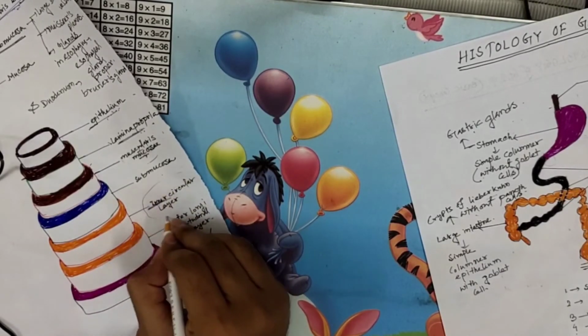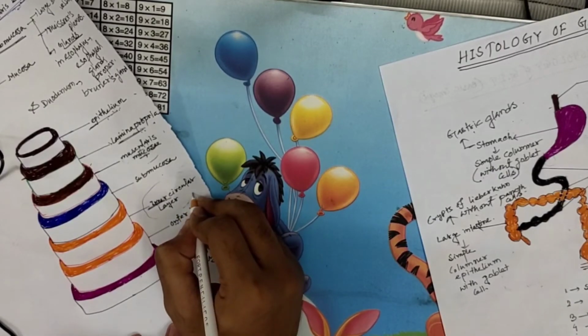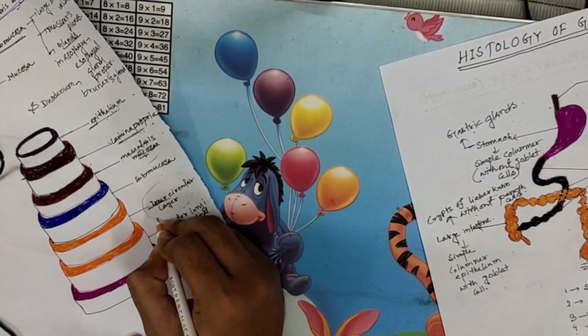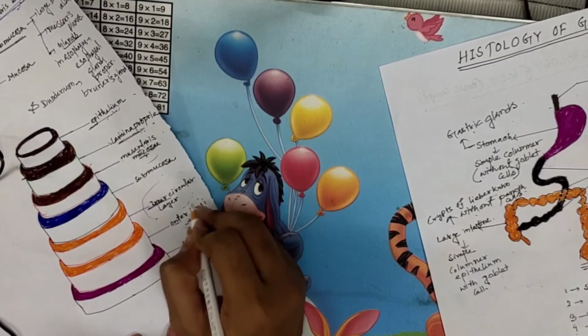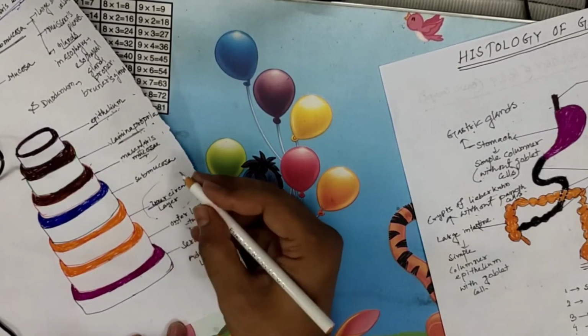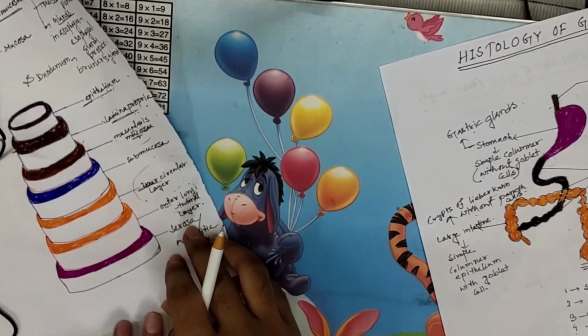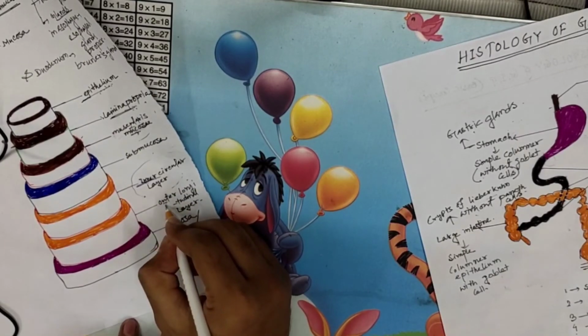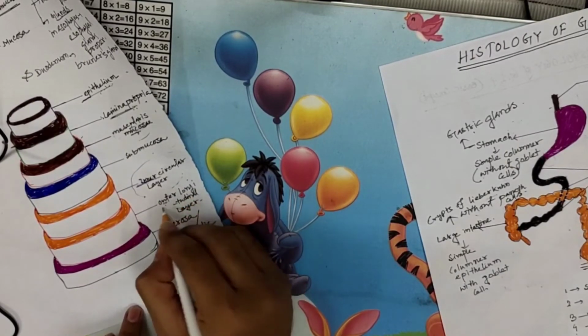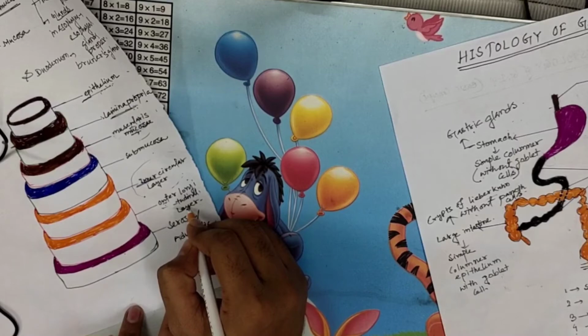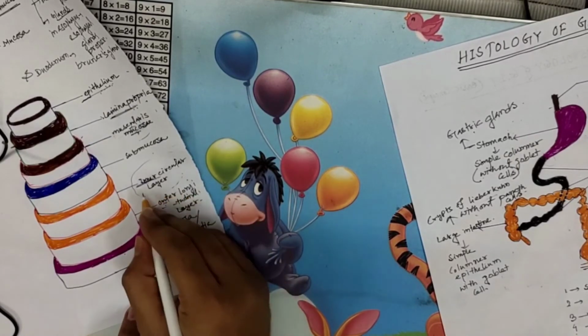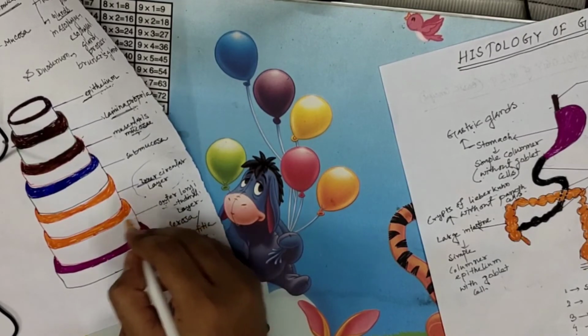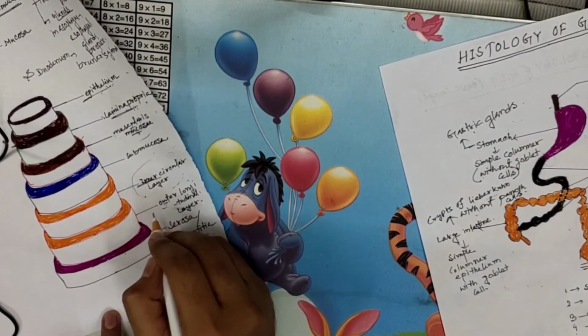So in the inner layer, what can we say? It consists of circular smooth muscles and has a role in mixing movements, and in some places becomes thick and makes a sphincter. And the outer layer consists of longitudinal smooth muscles and has a role in peristalsis. Between the inner and outer layers is situated the myenteric plexus or Auerbach's plexus.